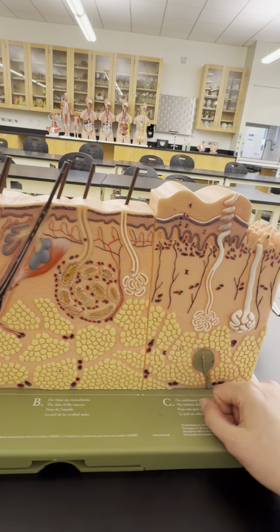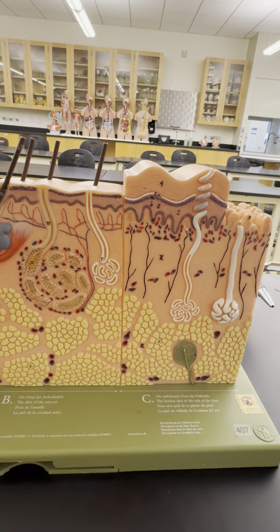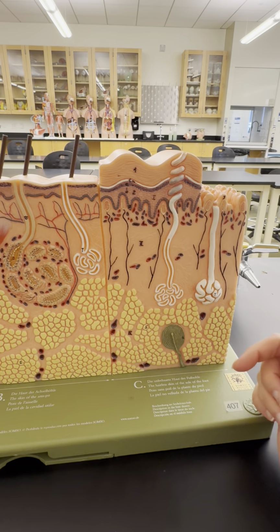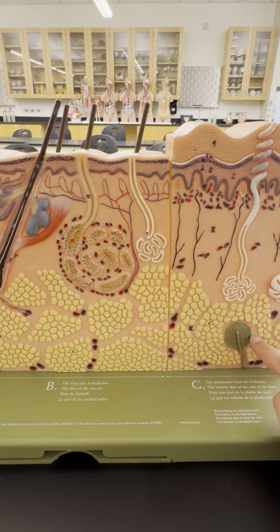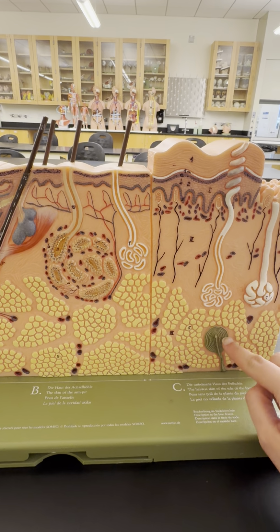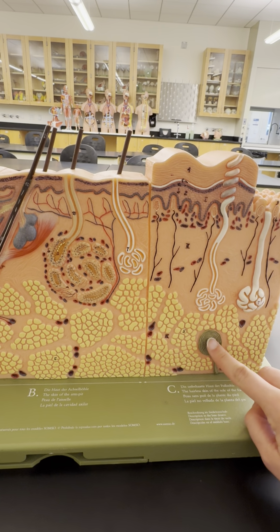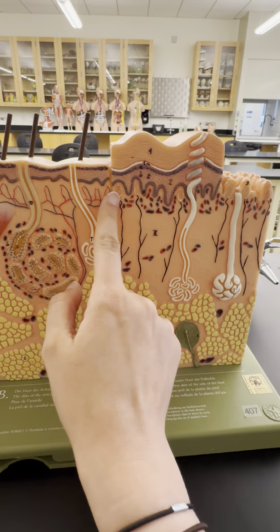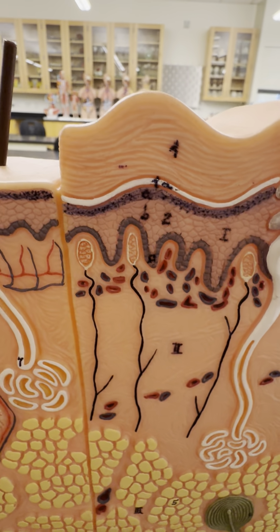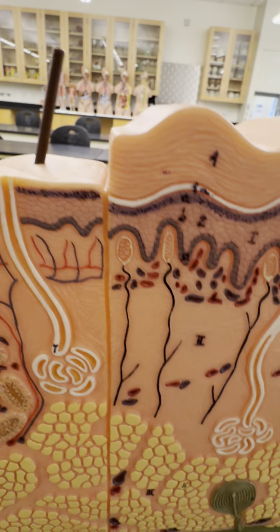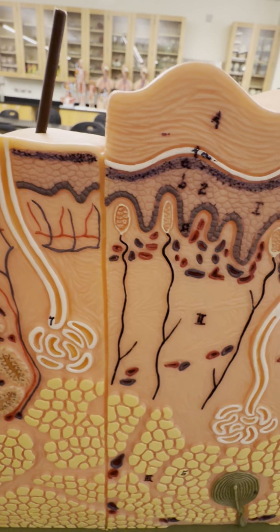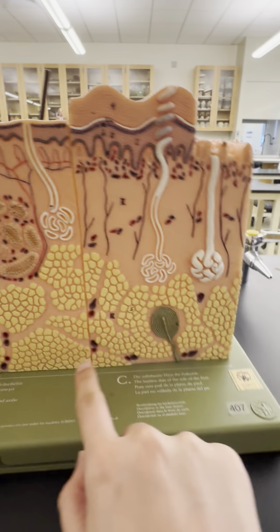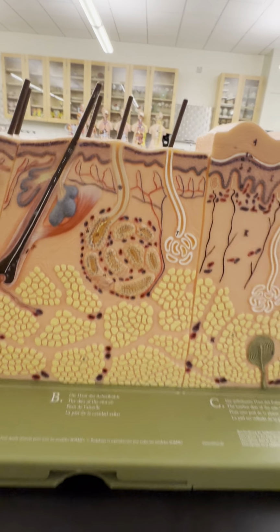Okay, now let's get into some of our receptors. Okay, so we have two different types of receptors shown here. Okay, we have our Pacinian or lamellated corpuscle. So this is a pressure receptor. Okay, so on the exam, be more specific, Pacinian or lamellated corpuscle. And then these here would be the tactile receptors or touch receptors, okay, also known as Meissner's corpuscle. Okay, these red and blue are just blood vessels through here.